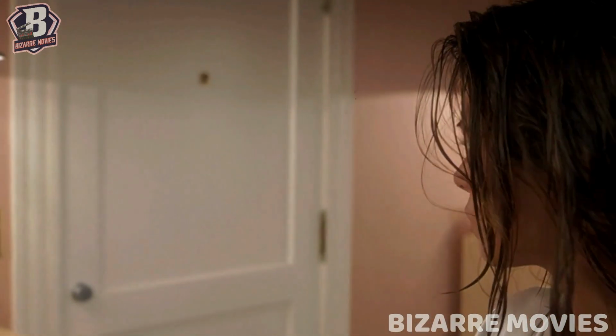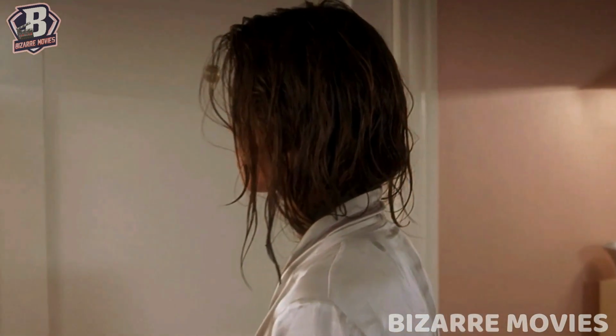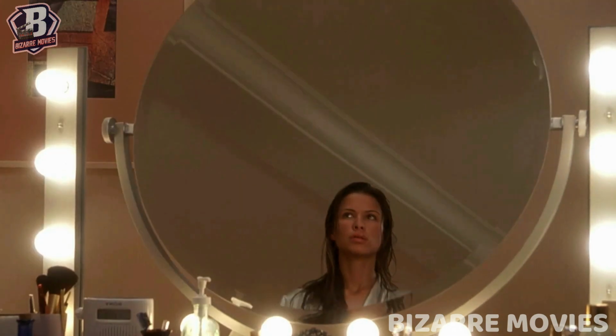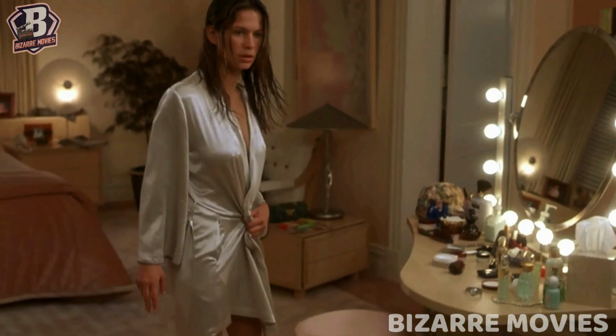Sebastian rings the doorbell several times, until the woman opens the door and comes out of the room. When she gets back inside, Sebastian notices the woman combing her hair. He then repeatedly moves the mirror, causing the woman to panic and look around the room. Then Sebastian begins to force himself on her.